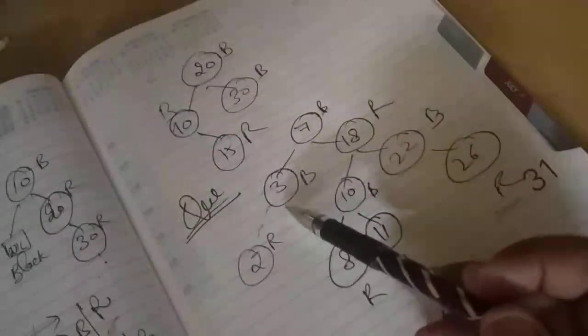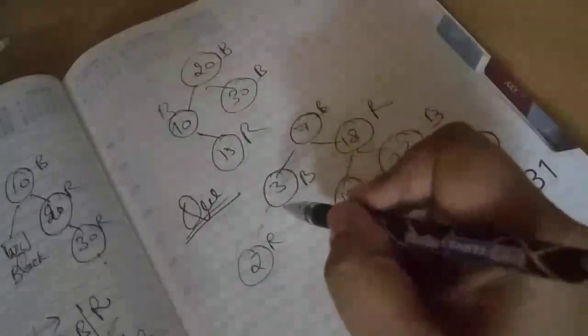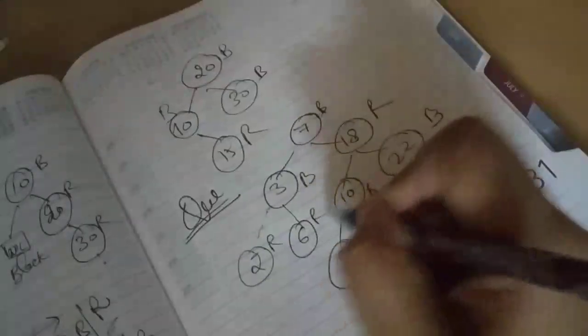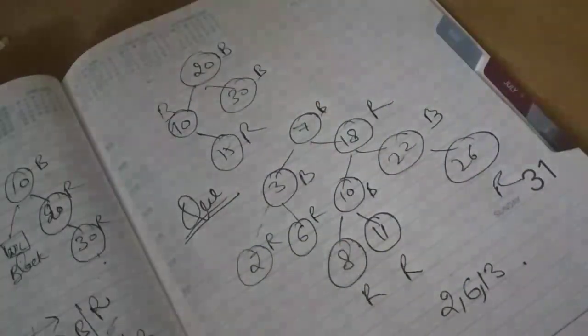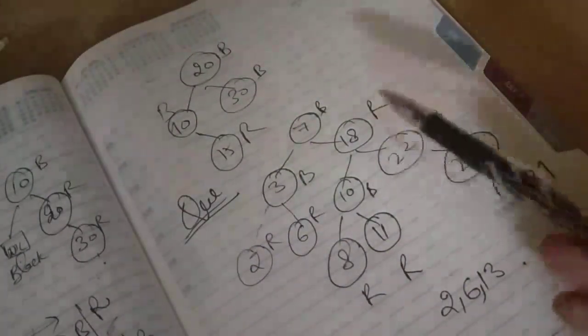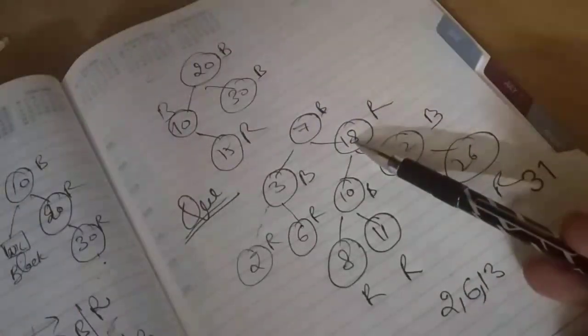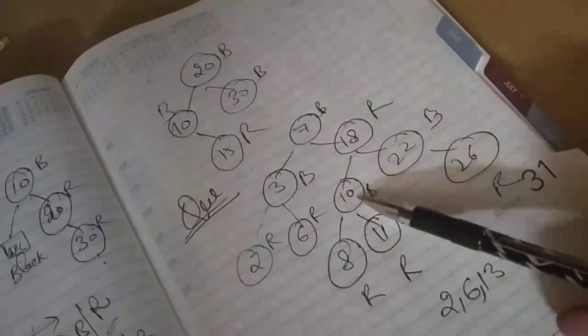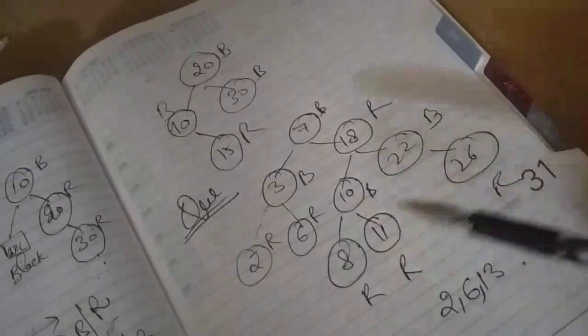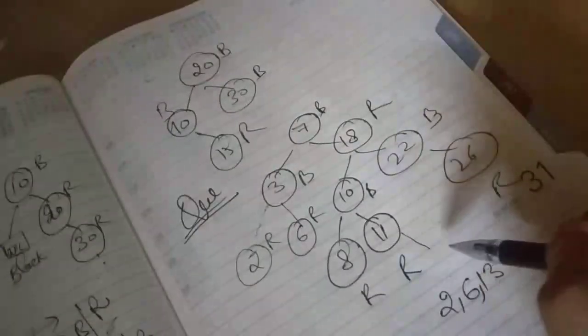Next is 6. 6 is lesser than 7. 6 is greater than 7. So 6 would be like here. This is of red color. No property violation is there. Next is 13. 13 is greater than 7. 13 is smaller than 18. 13 is greater than 10. 13 is greater than this. So here we will insert 13.